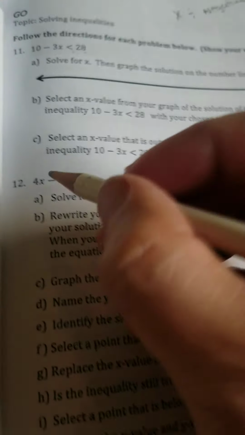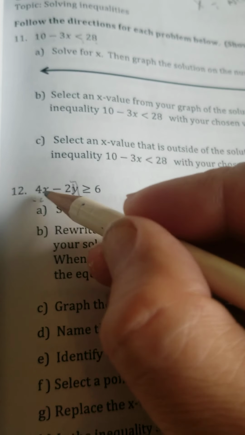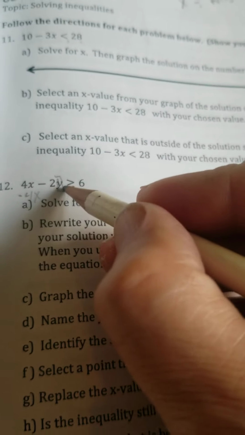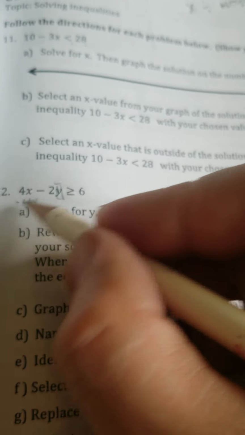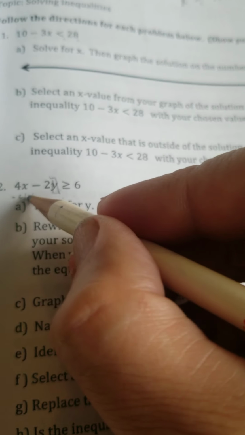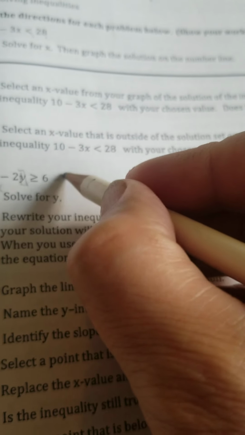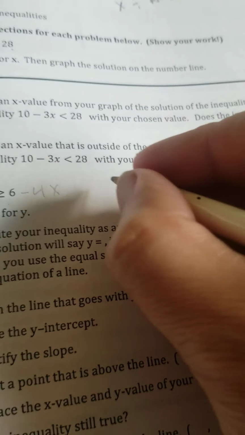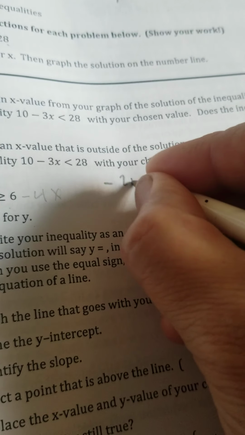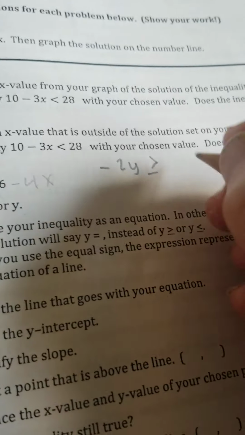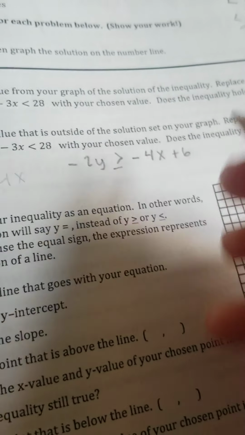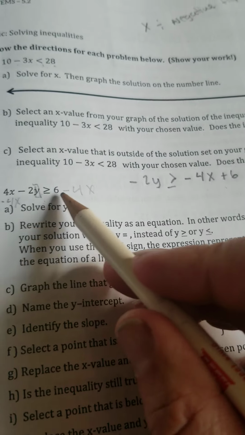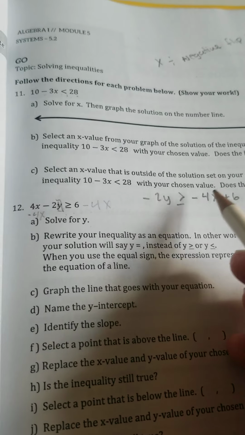So I'm going to get y alone, which means I'm going to subtract 4x's. Because remember, I have to ask myself, how is it attached to my y? Well, it's attached with addition or subtraction. So if I subtract 4x's from here, I'm going to subtract 4x's from here. So my new equation is negative 2y's is greater than or equal to negative 4x's plus 6. I just flip these around because the x should come first.